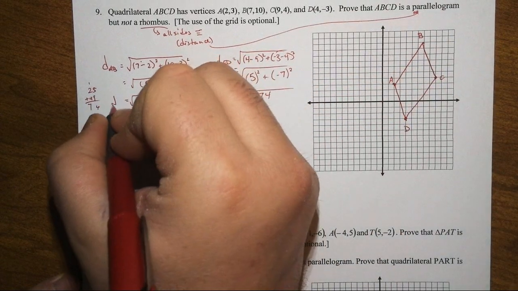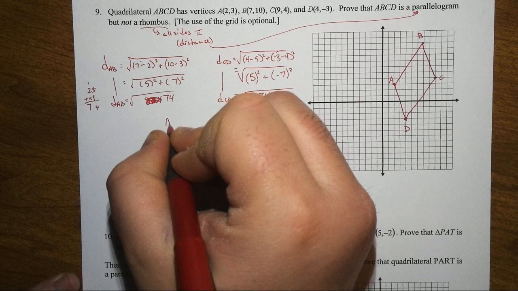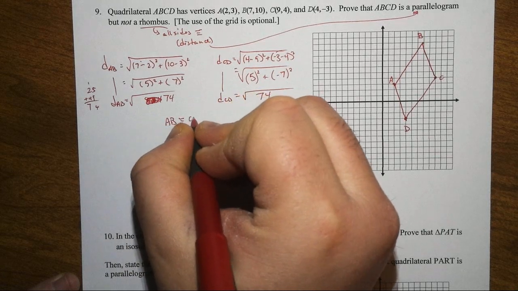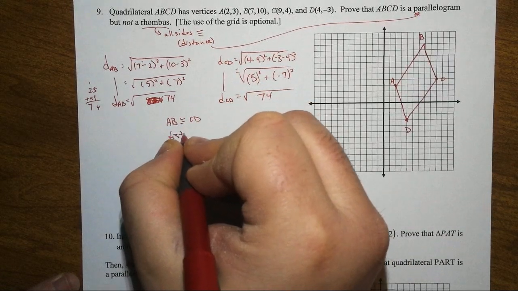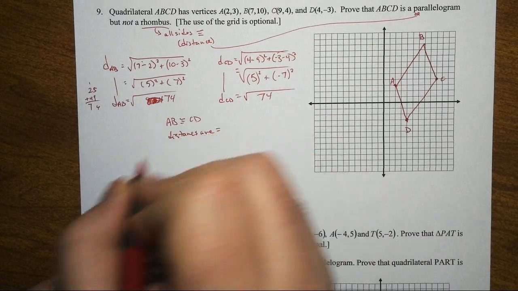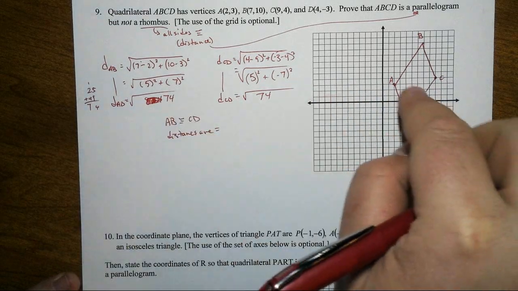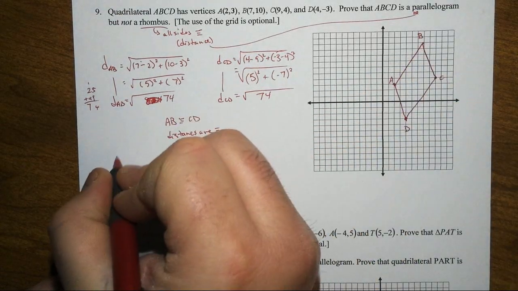Okay, so one thing we can say here after this is that AB is congruent to CD, and we can just say the distances are equal. All right, now the next one we've got is DC. We just did those two, so we want AD and BC here, okay?